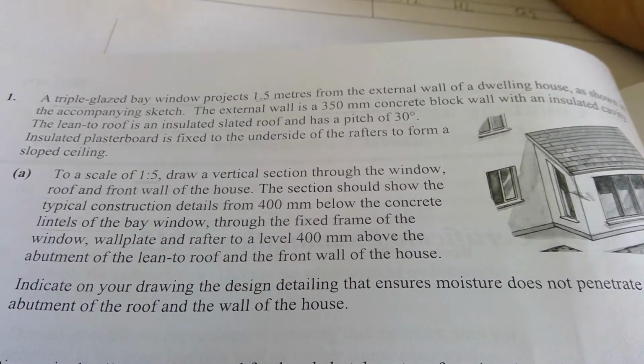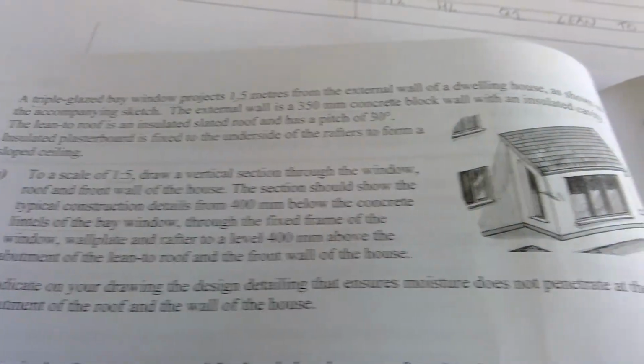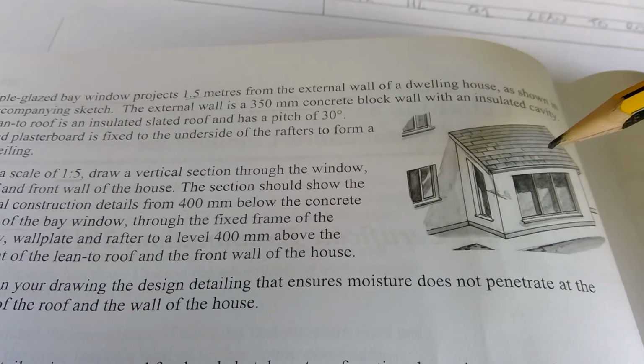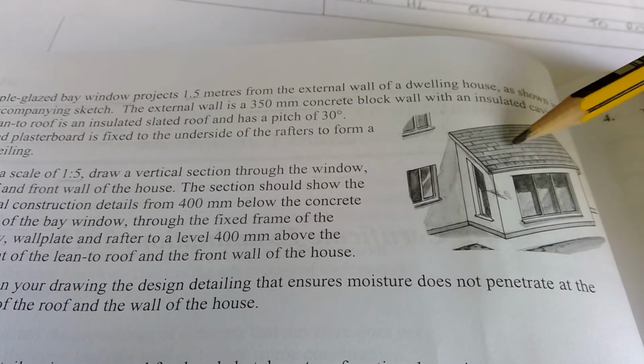So probably a harder question than 2011. A little bit more to try and get your head around, and a couple of tricky words there which might catch people out. First of all, I just want to look at the sketch. These sketches can always be helpful in terms of visualizing what you have to do. What we have here is a lean-to roof. That roof there is a lean-to roof. It's a roof that leans off the side of a house.